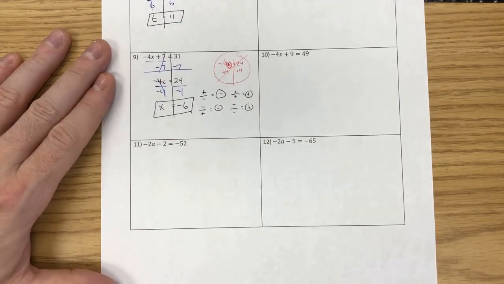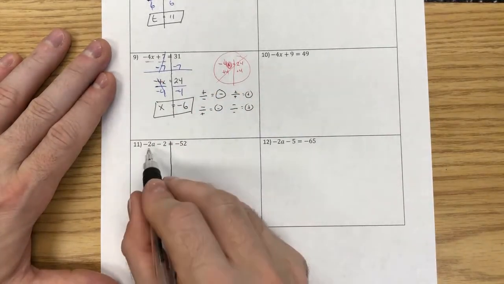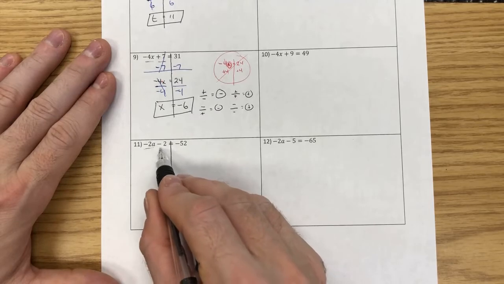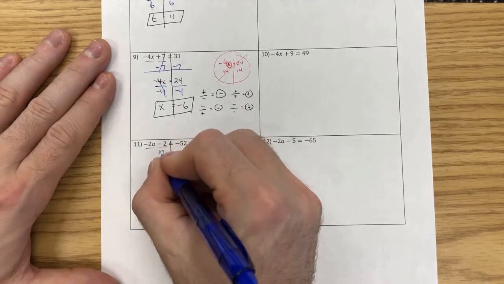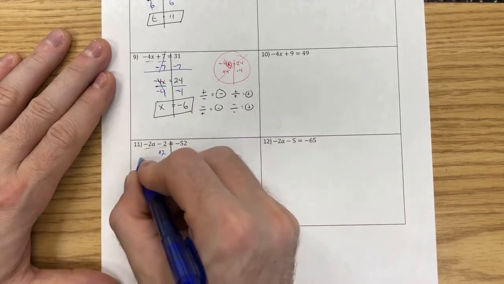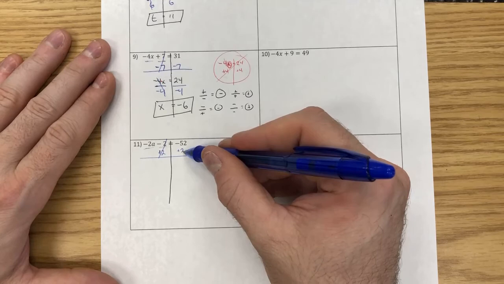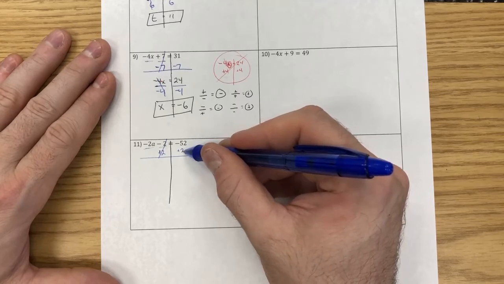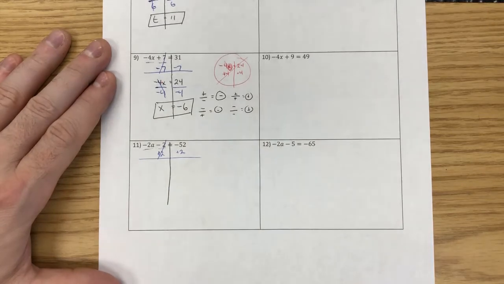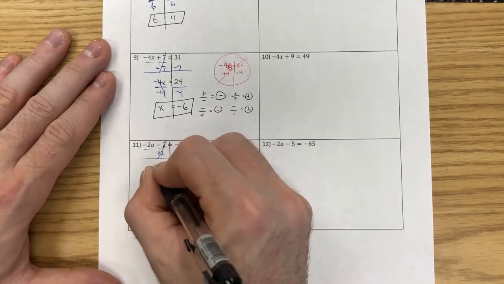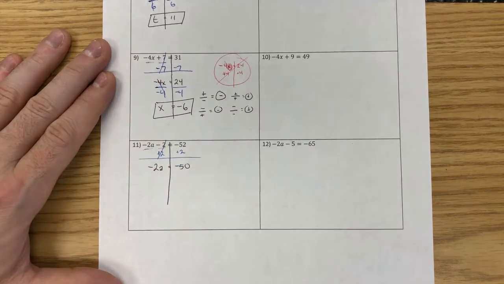Last one. When I draw my line down the middle, again, isolate my a term by getting rid of that minus 2. So I'm going to go ahead and add 2 to both sides. What I notice is that negative 52 plus 2, well, that makes it less negative because I'm adding a little something. So if I make it a little less negative, that's going to give me a negative 50.